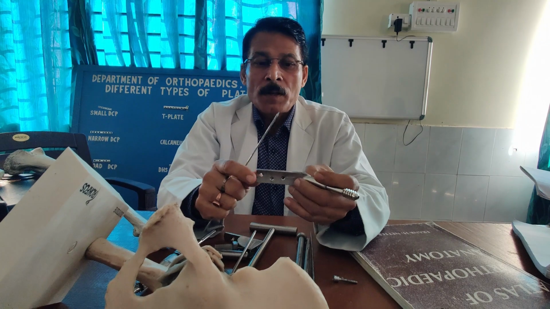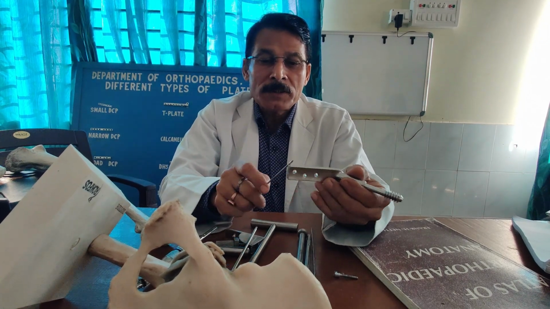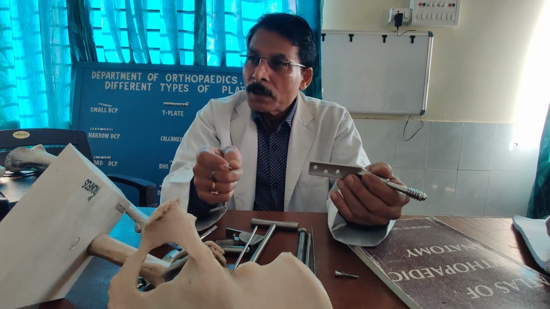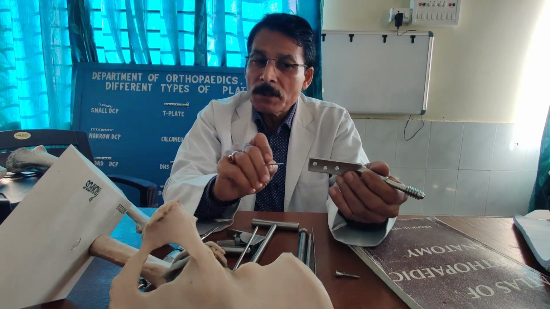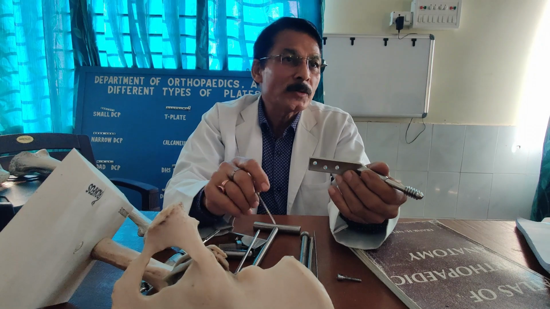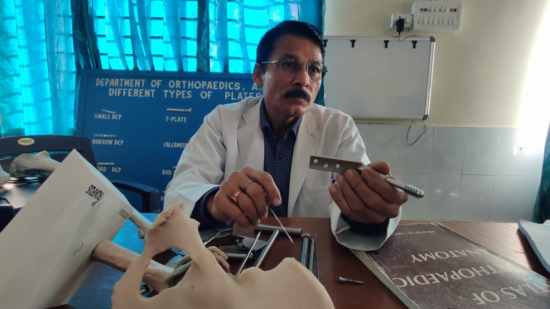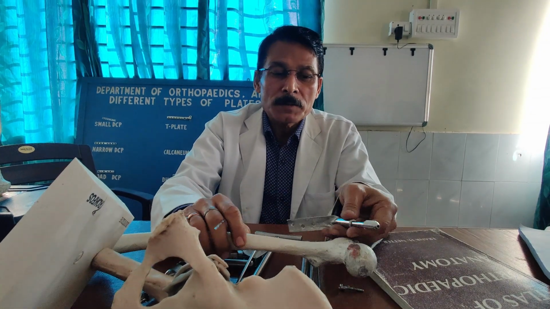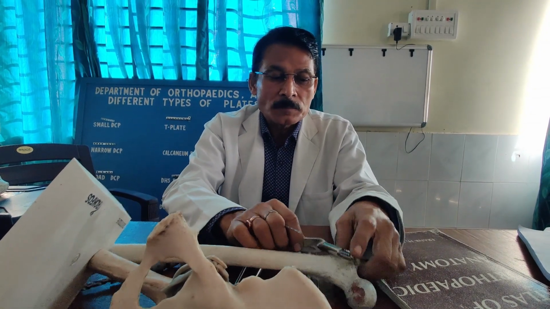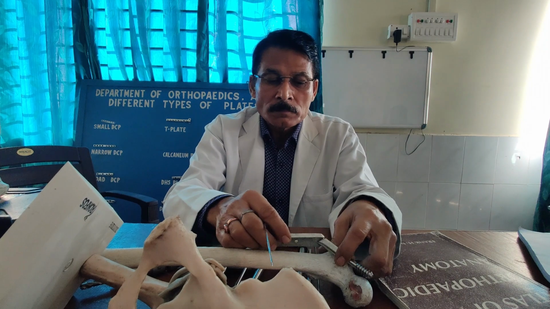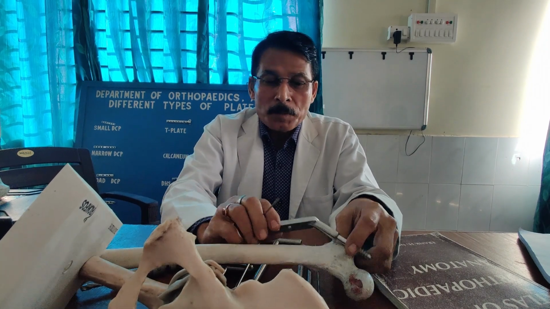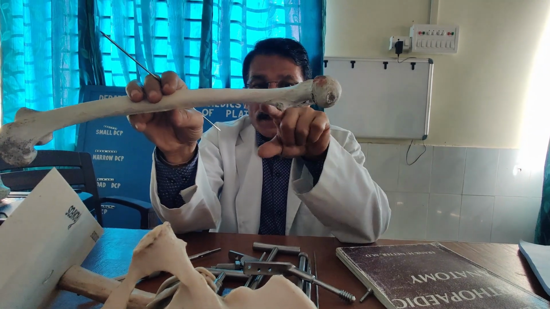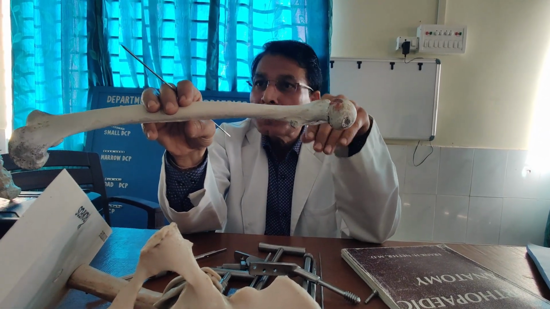Okay? Again I told you one thing: while doing the fixation, when the plate is already introduced, the last screw is the first to be applied. Why so? That is very important. Because of the weight, there is every tendency that the angulation will be posterior.